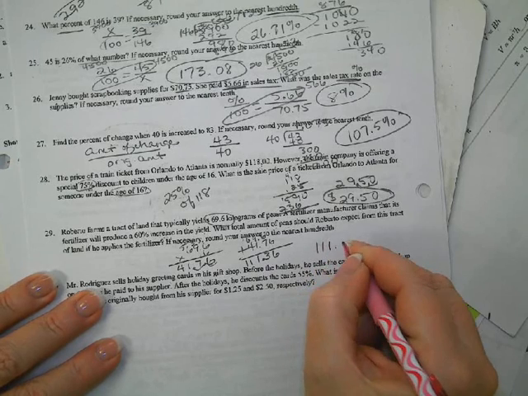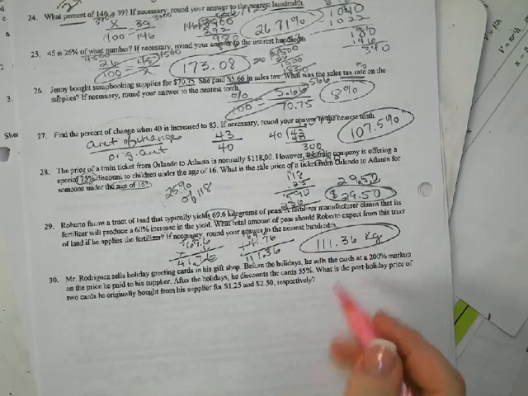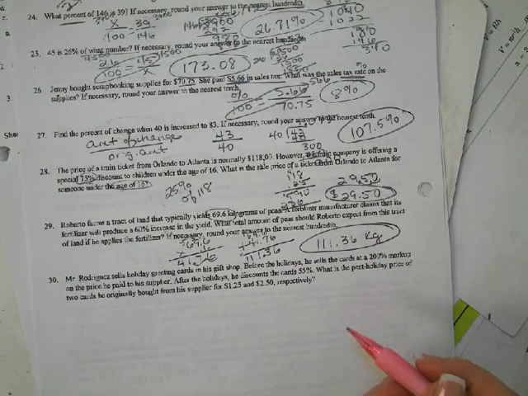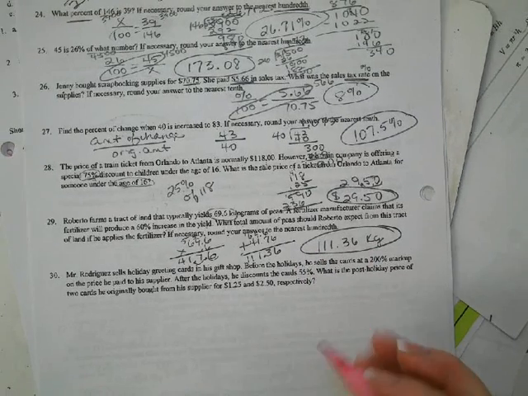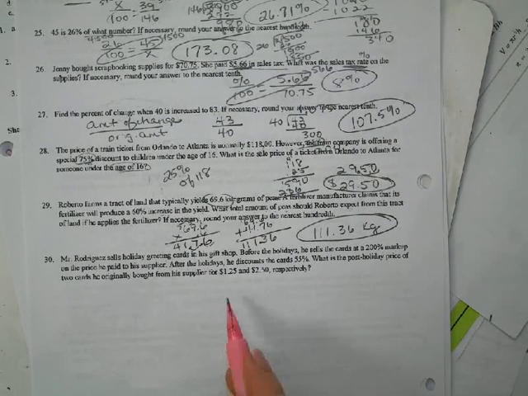So we can expect 111.36 kilograms of peas with that increase. That sounds pretty good. All right, number 30, last one.